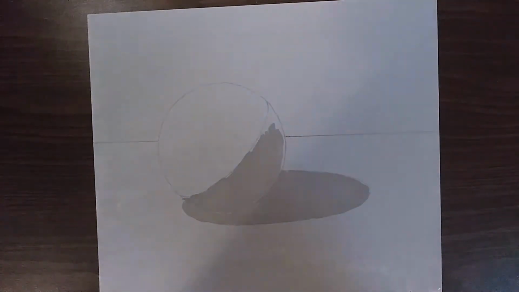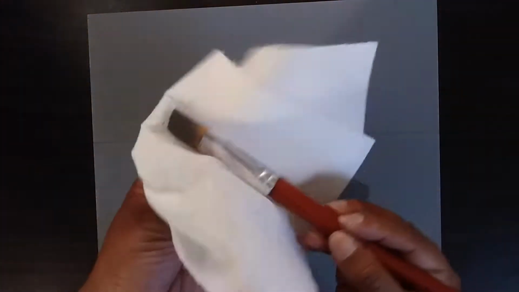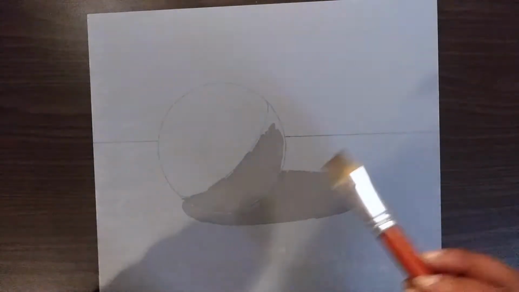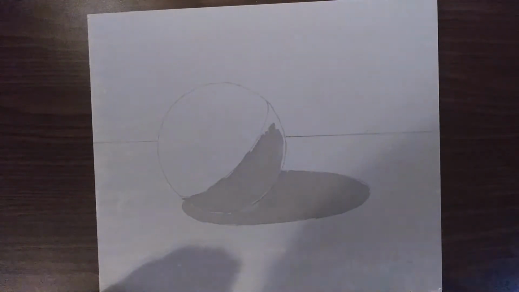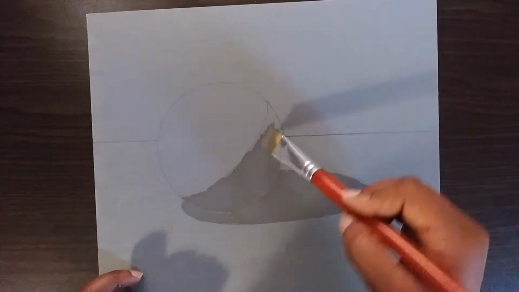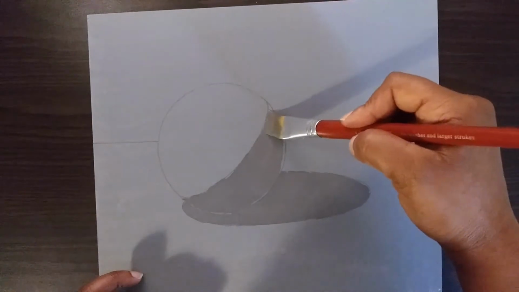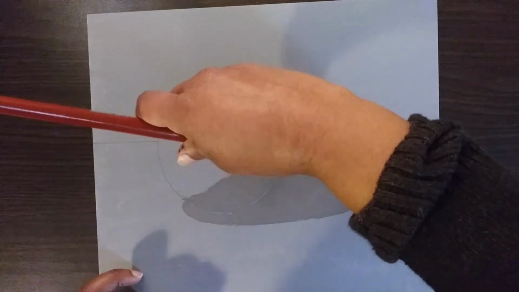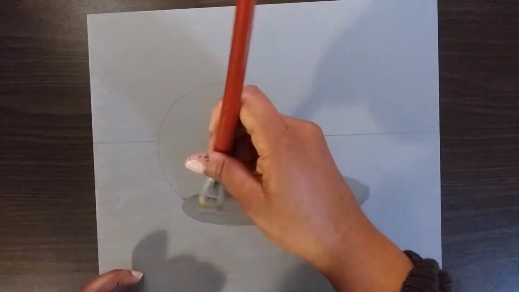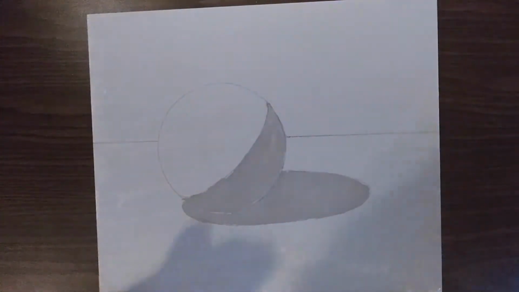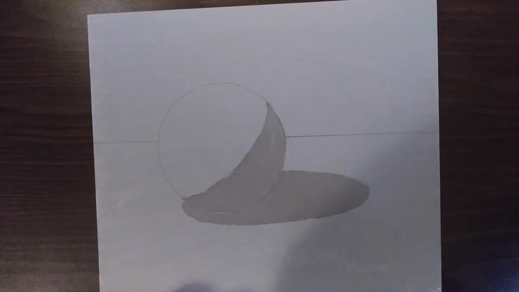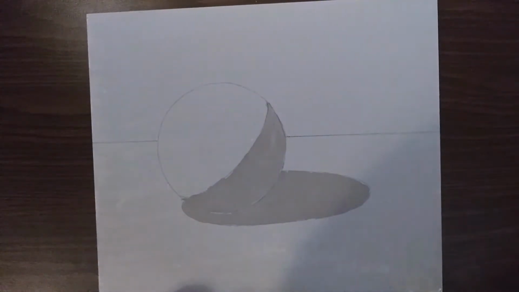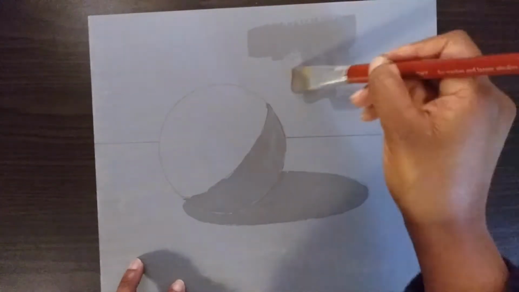And I'm wiping off my brush with my towel because I want to thin out this paint just a little bit more. I feel like it's still too thick. So I have that separated. Now I want to come in and get this background kind of blocked in really fast.